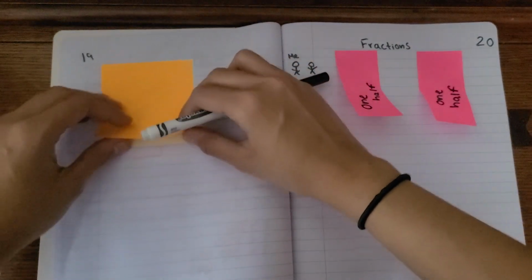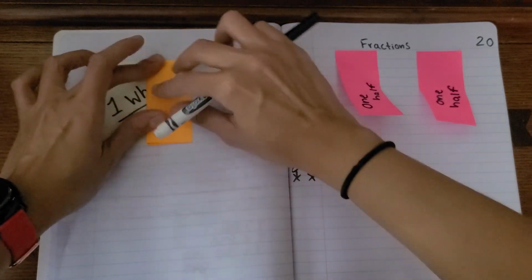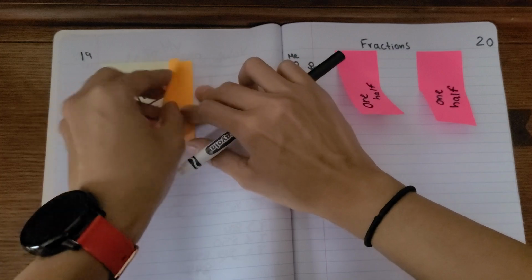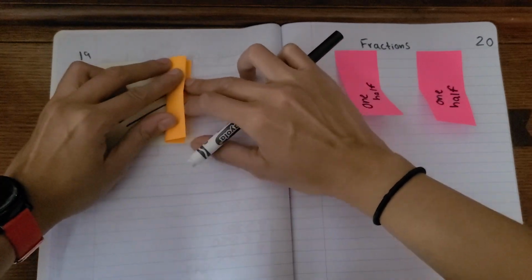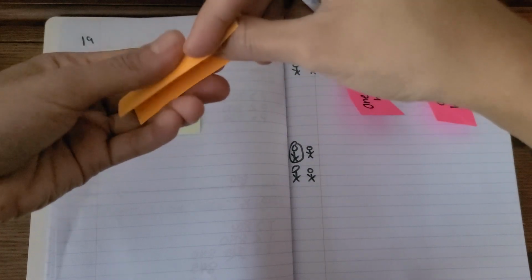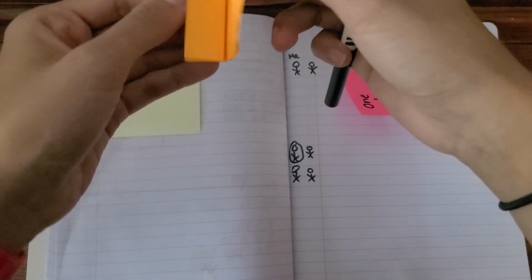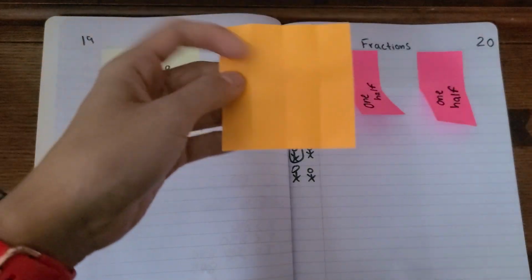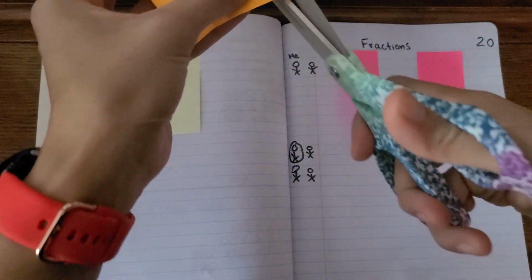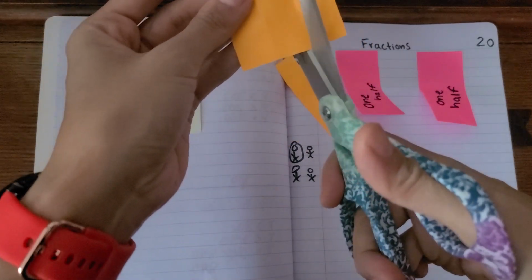So I need to partition it. So I'm going to partition it like this. Half. And then I could cut them again like that. So I partition it vertical. But remember, you could have done this, and you would still have fourths. The reason why they call them fourths is because now I have 4 pieces. 4 equal pieces. Remember, partition means cut.